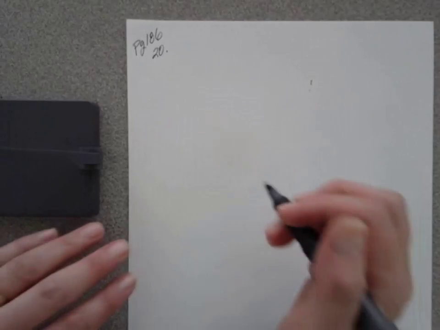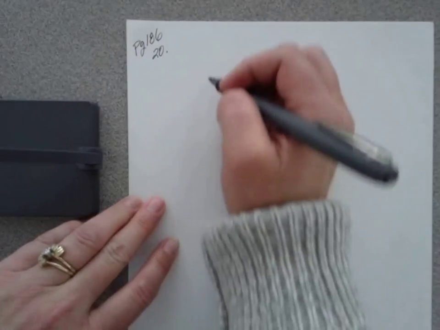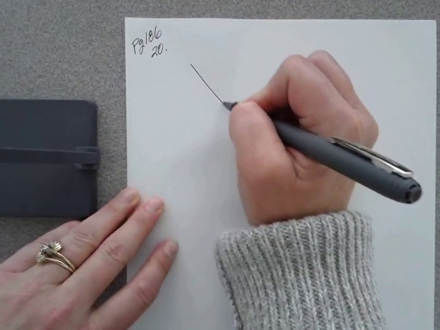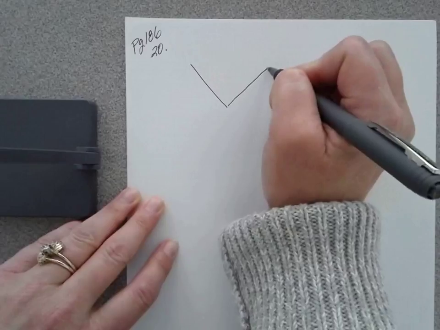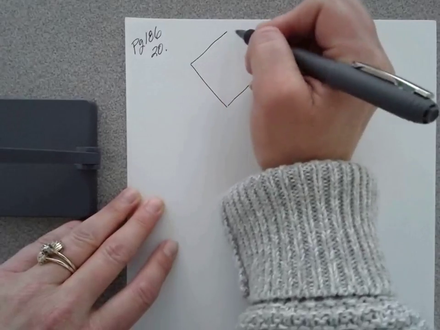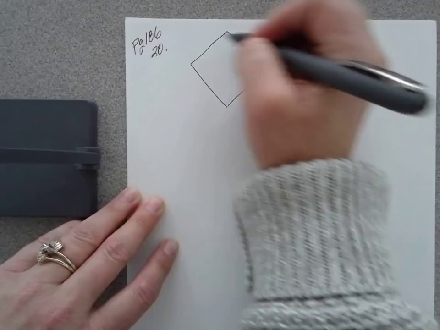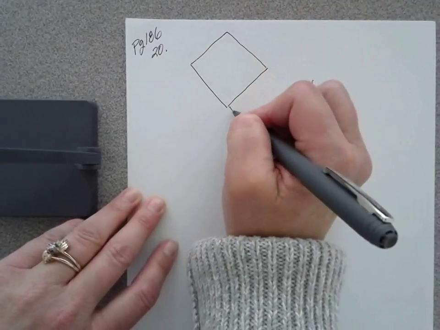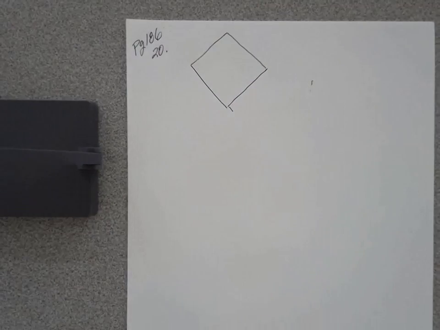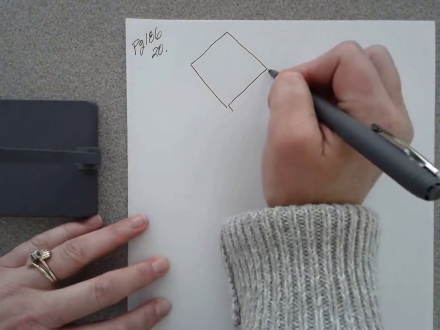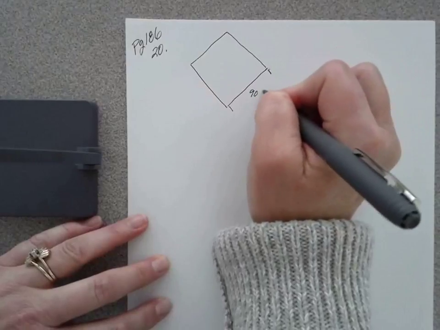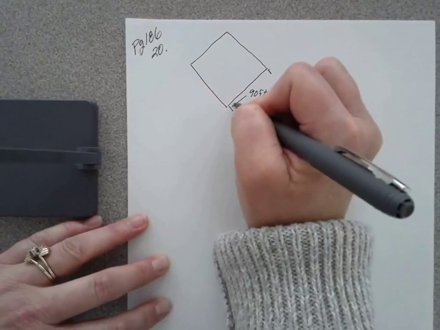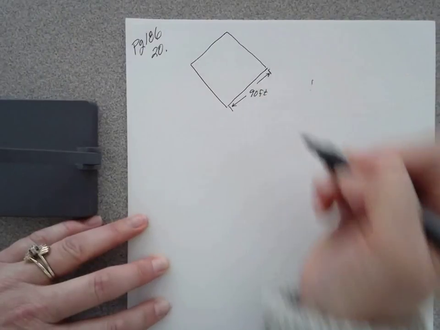Okay, so they gave you a picture there, so you can just use their picture. So you have a diamond, it's a square. And then this is the outfield out here. And it tells us that that is a square with side 90 feet. So from here to here is 90 feet.